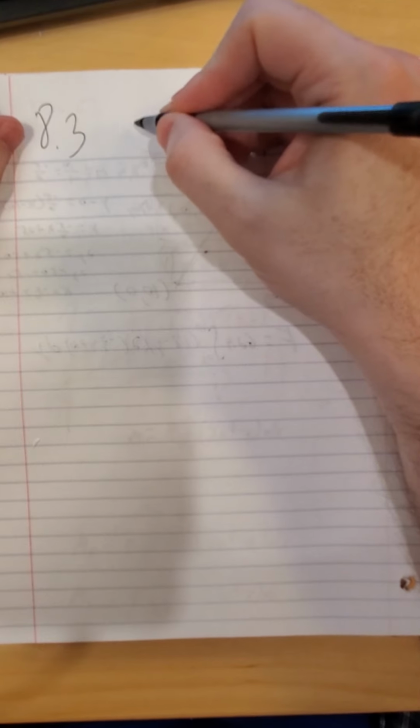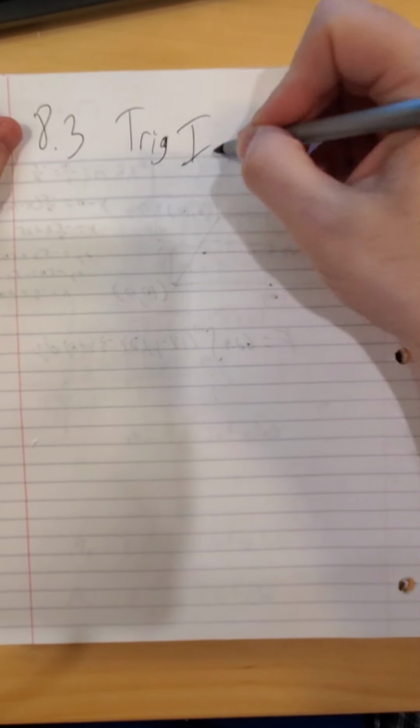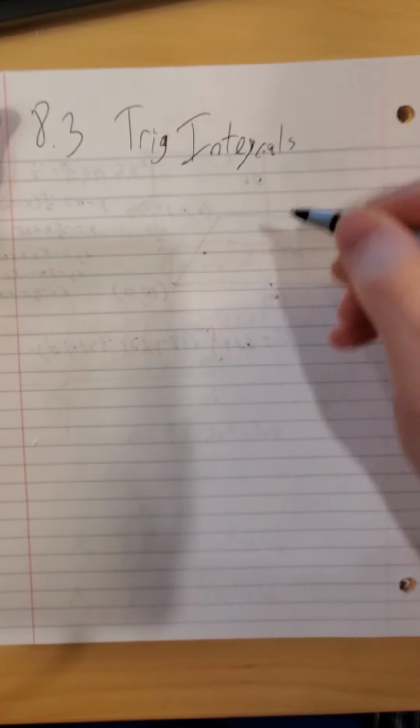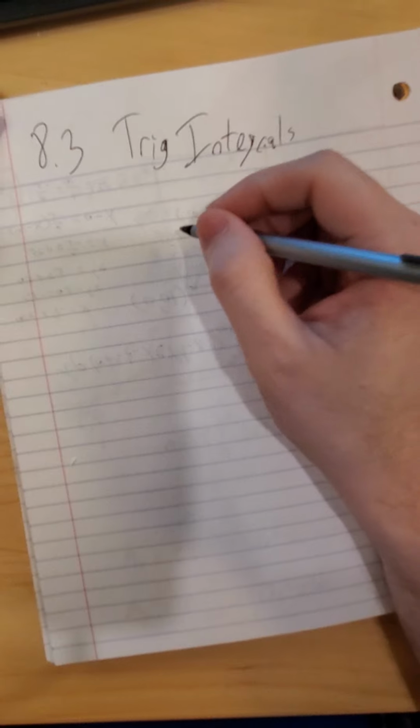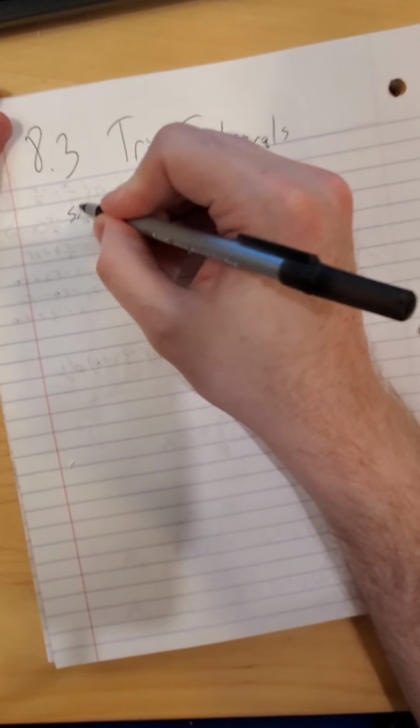Welcome. In section 8.3, we get to play around with trig integrals. A couple tools that we'll need.